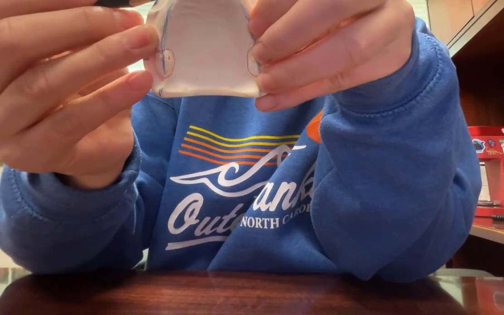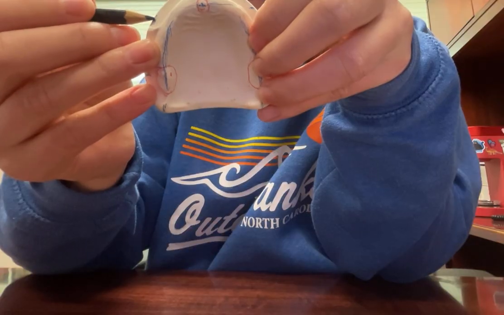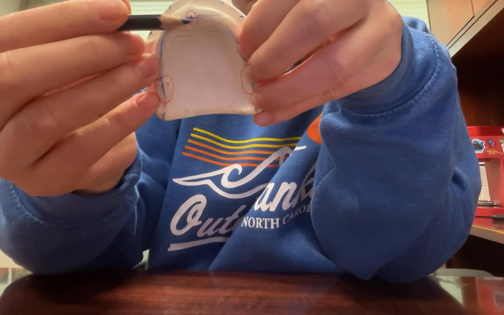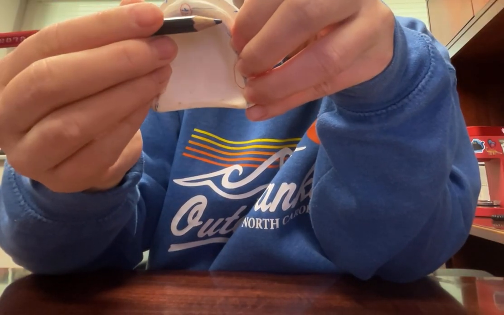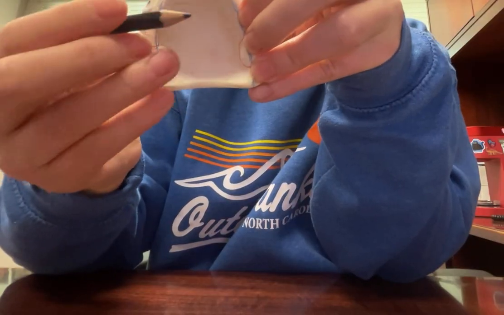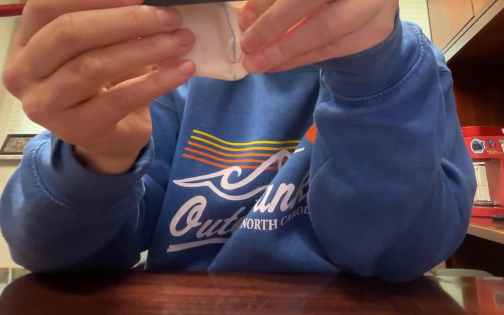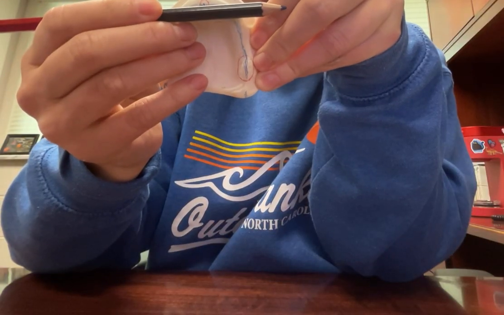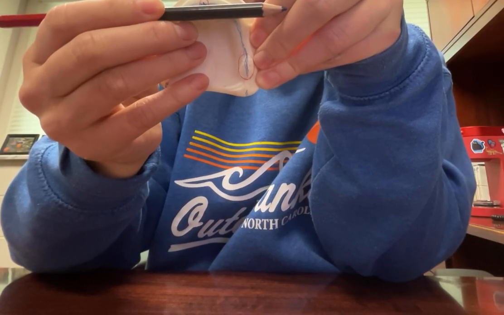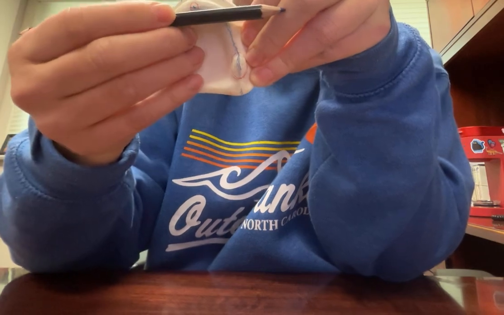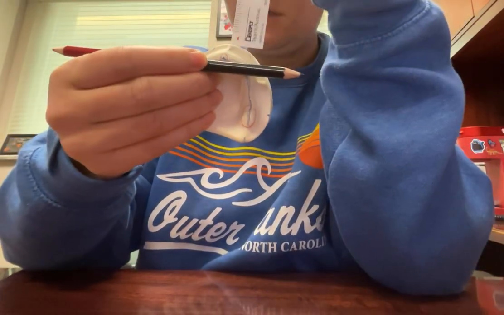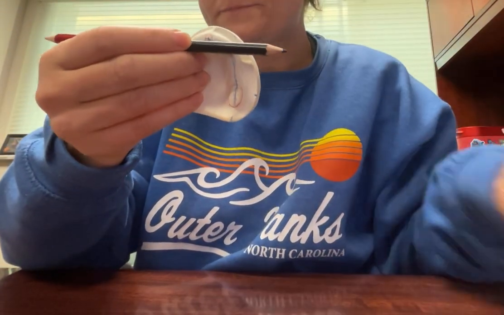This here, where we mark the center through our incisive papilla, will be the posterior portion of the anterior rim. So if you're imagining your horseshoe, the back of the horseshoe will go through here, through the incisive papilla. The front of the horseshoe will be 7 to 9 millimeters anterior to that. So you'll take your ruler, measure 7 to 9 millimeters.